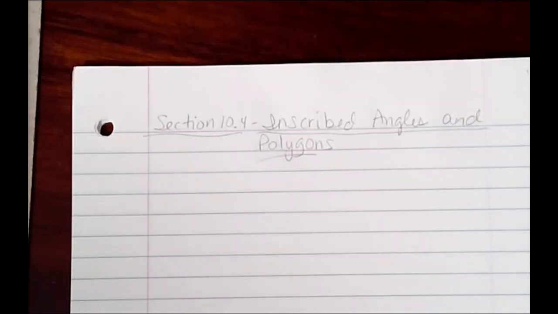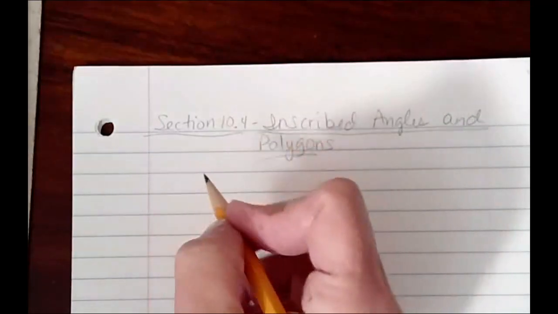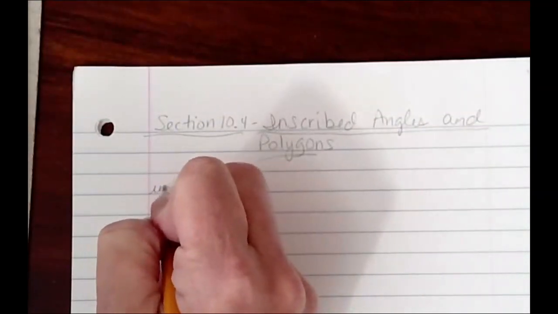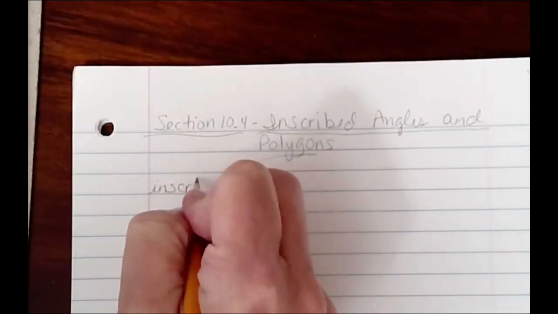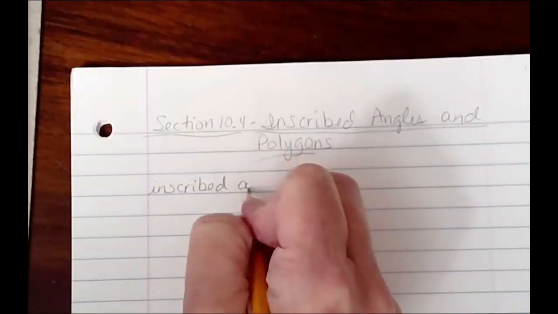All right, so our first vocab is inscribed angles. I'm using the back of my book because I don't have my thing with me. It is on page 97.